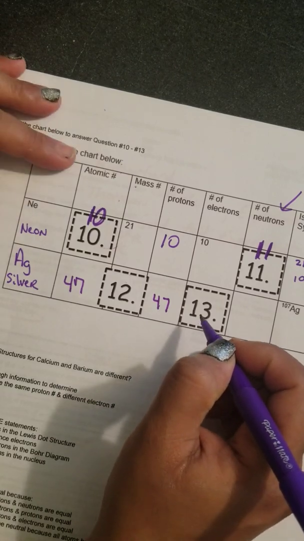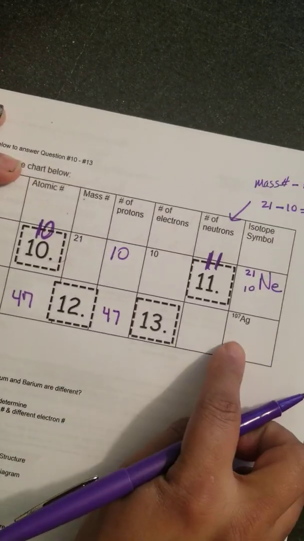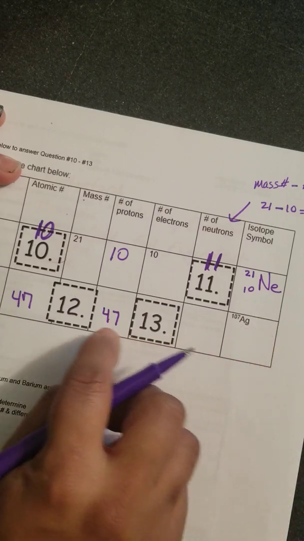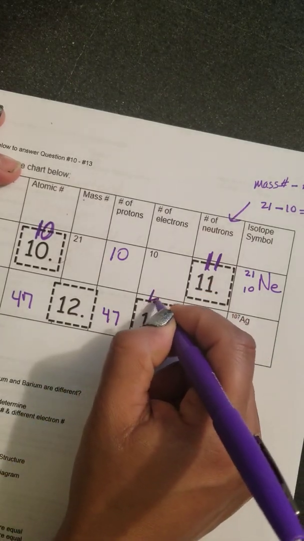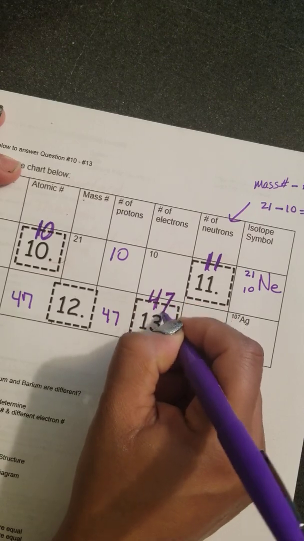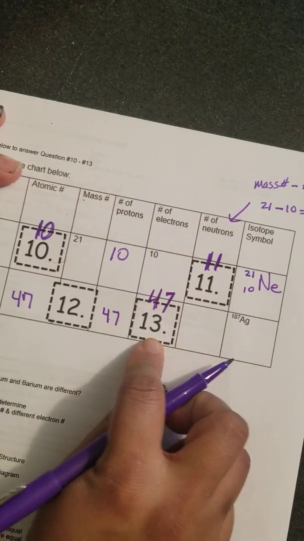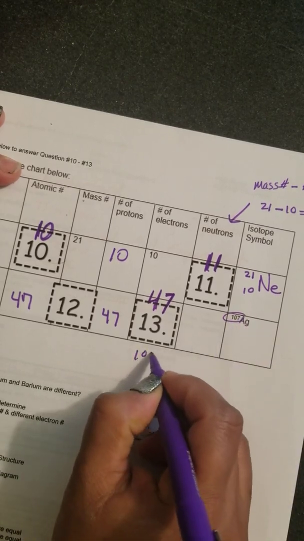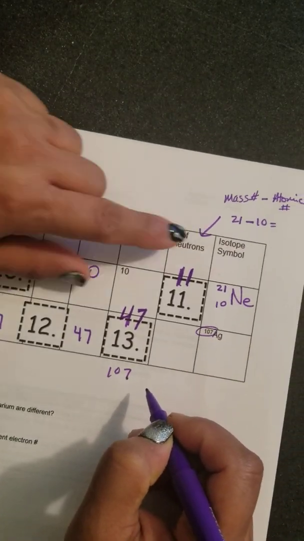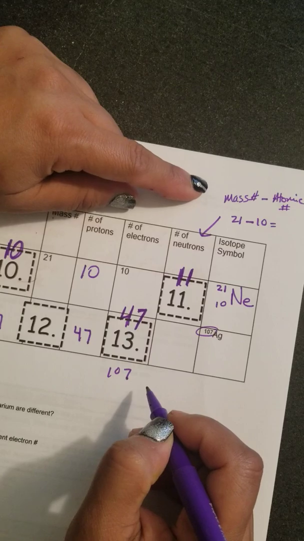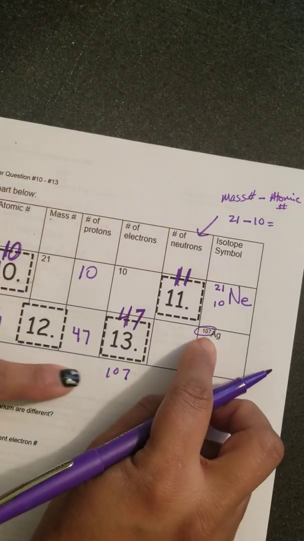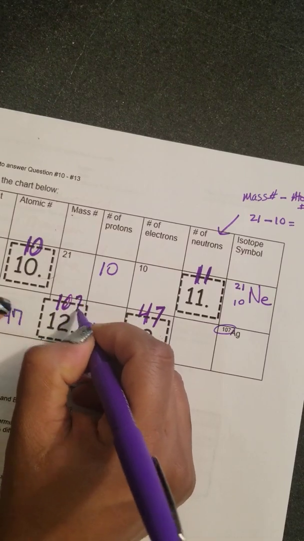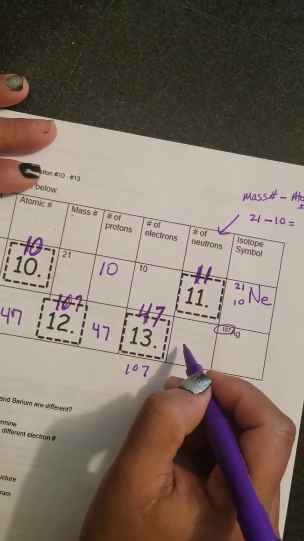What is the number of electrons? Again, there's nothing about a little negative or positive on this side. So in that case, we are considered to be electrically neutral. Then there are 47 electrons. Well, what about the mass number? This is my mass number of 107. The mass number of 107 is going to go over here. 107. But what about the neutron number?